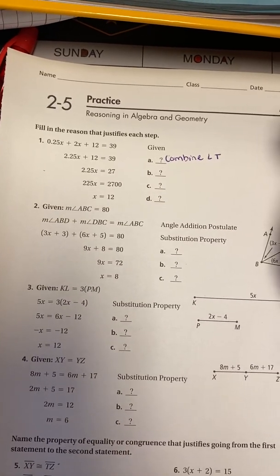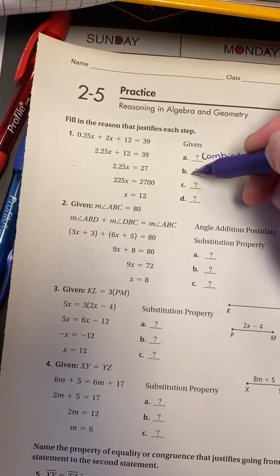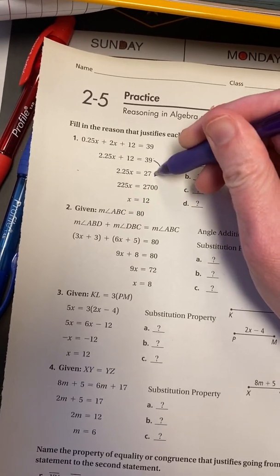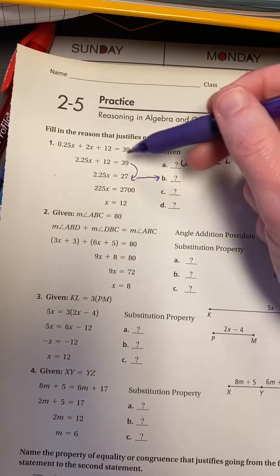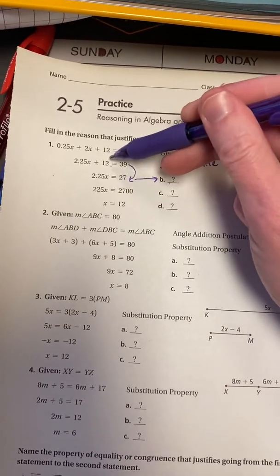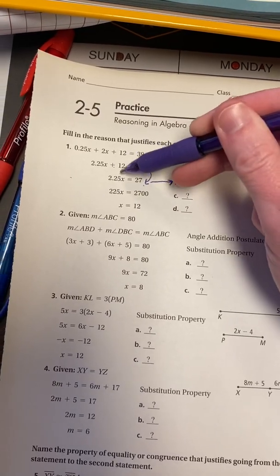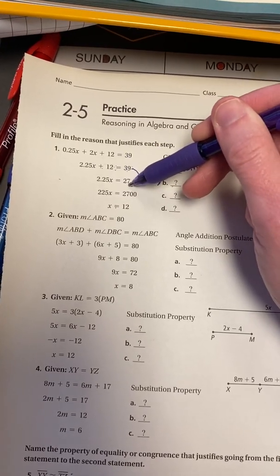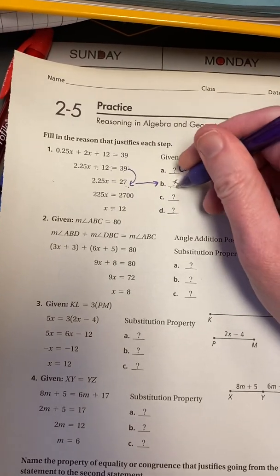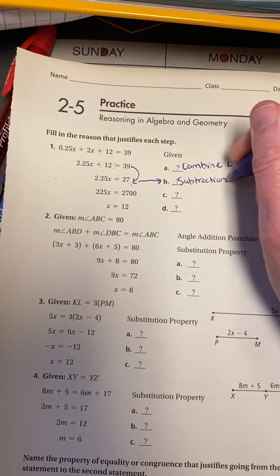Okay, then to get from here to here, we're going to write it here. So what did we do to get from here to here? Well, we had a plus 12, but if we subtract 12 from 39, we get 27. So basically, we're solving this equation. If we subtract 12 from 39, we get 27. So this is our subtraction property of equality.